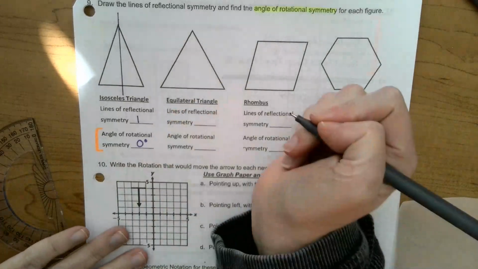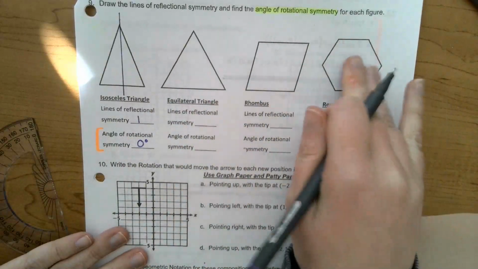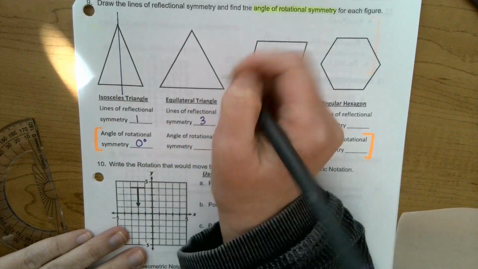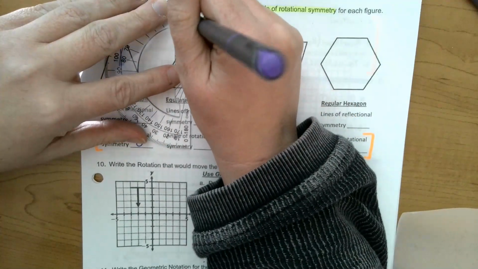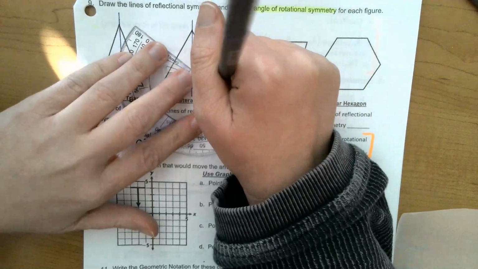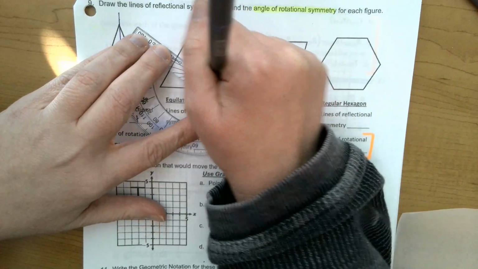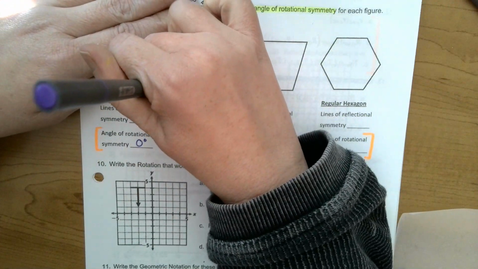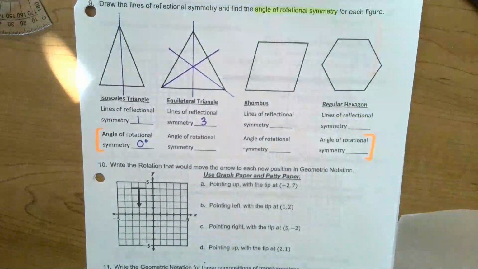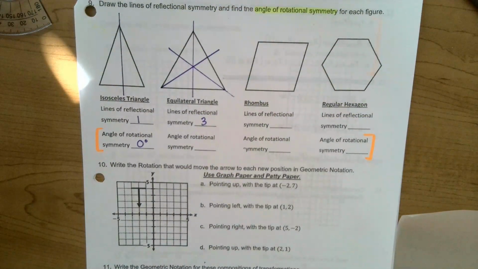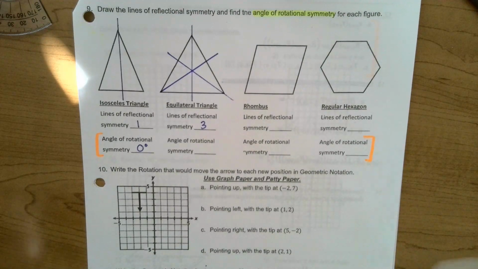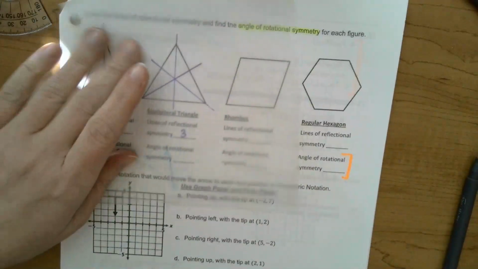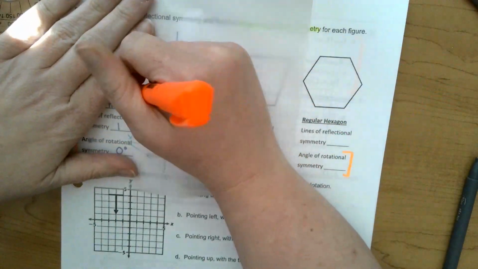Equilateral triangle, we talked about this one and there were 3. It goes, you know, a line through each vertex. I hope this is in the middle enough. It's just gonna have to do. Okay. So this should be the 3 lines of symmetry. Now, rotational symmetry. We know we can turn it, right?